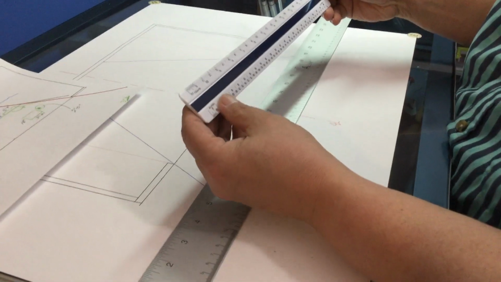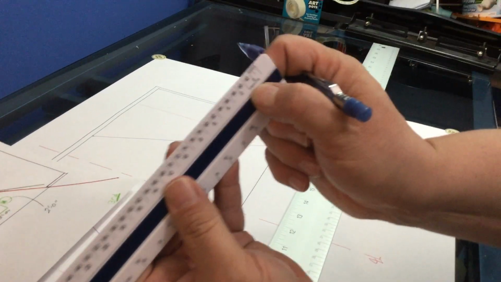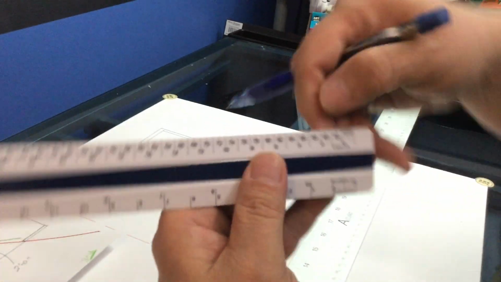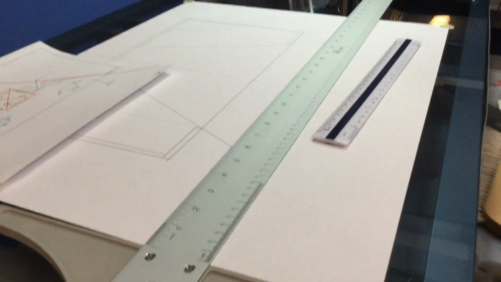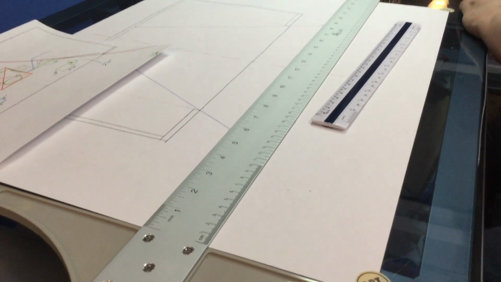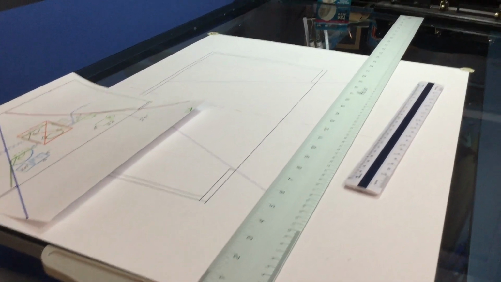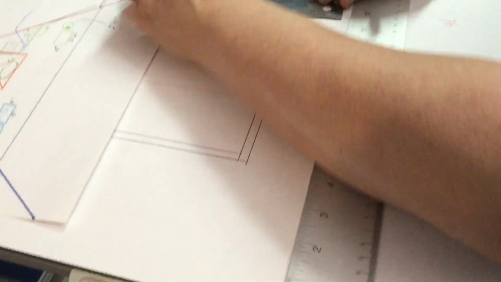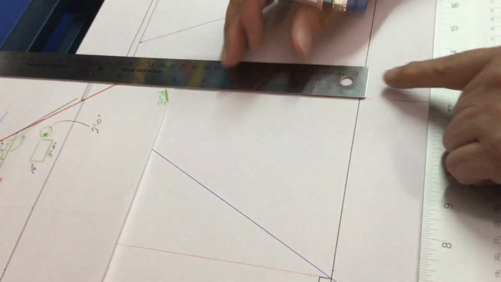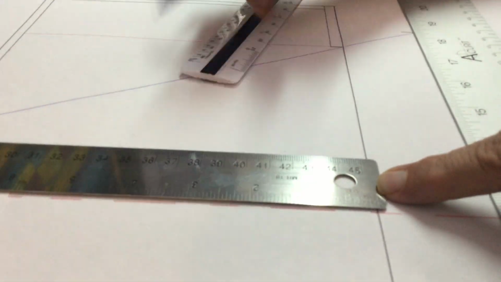So, on your scale rule, there it is. See, 1/4 inch equals a foot. Here's my scale. Now you can also use just a regular ruler that I dropped on the floor. So, I'm going to come back 8 feet. This particular ruler, 0 doesn't start at the edge. So I line up that, and I look at 8 feet.